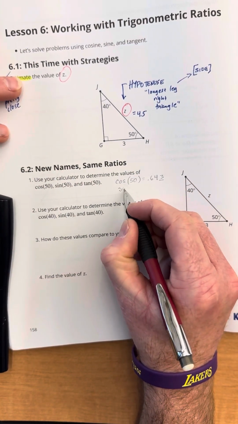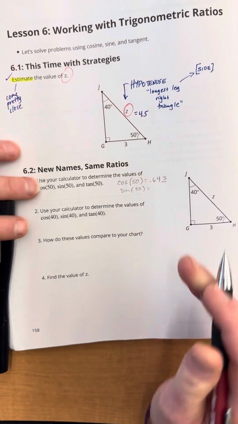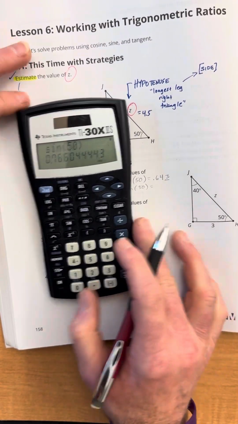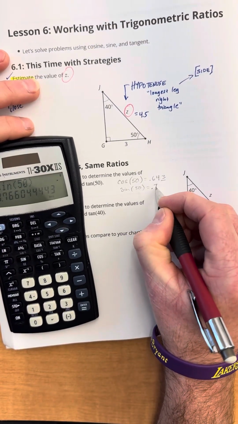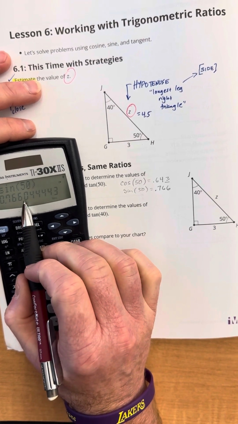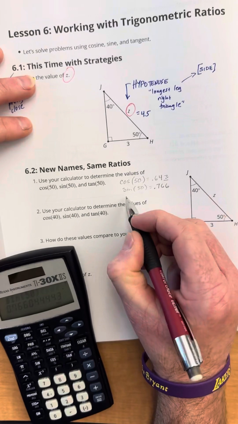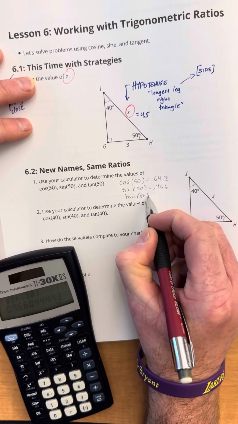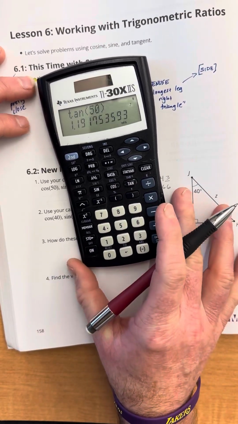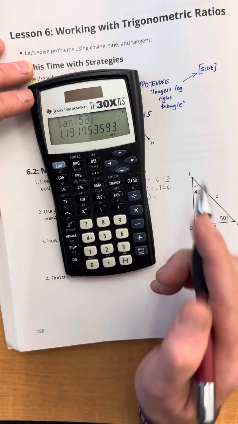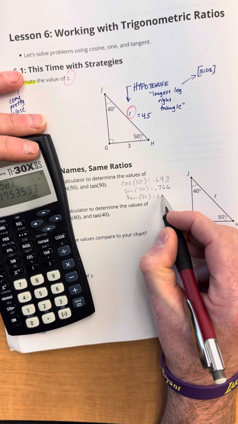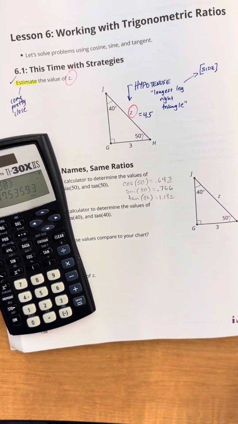Let's go sin 50 equals 0.766. That's a 0. So that stays a 6. Let's do tan 50. What does that equal? Tan 50. Enter. 1.1917. So because that's a 7, that becomes a 2. So 1.192. All right, cool.